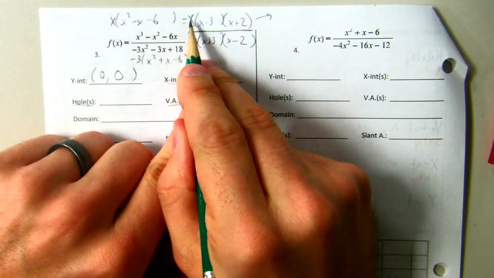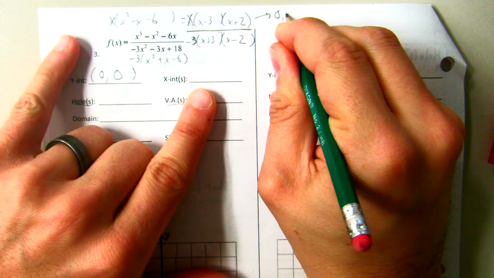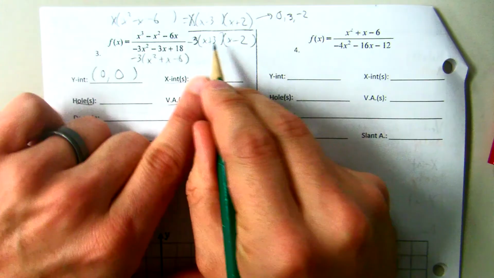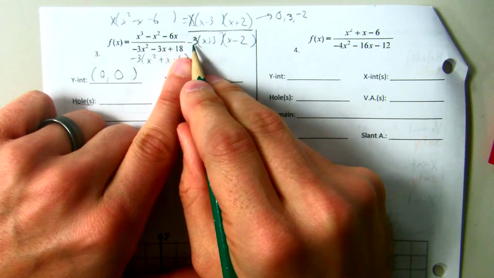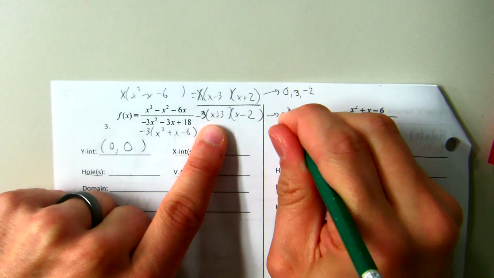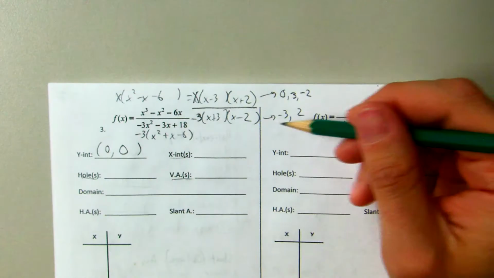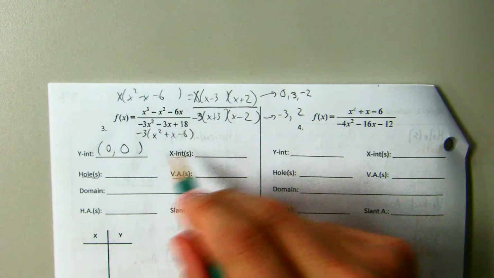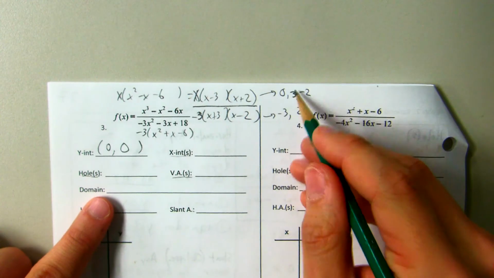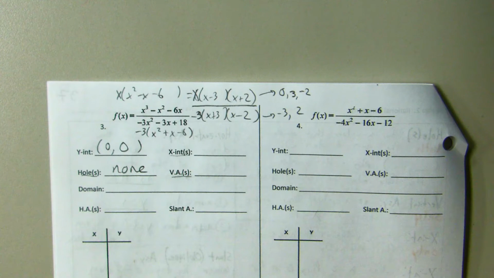Now I can see the numerator equals 0 at 0, 3, and negative 2. The denominator equals 0, well, negative 3 equals 0. This equals 0 at negative 3, and this equals 0 at positive 2. And again, once you've had time to absorb all the different rules, you're ready to write out the next few answers. What number makes the numerator and denominator 0? Which is what? 3 as a whole.